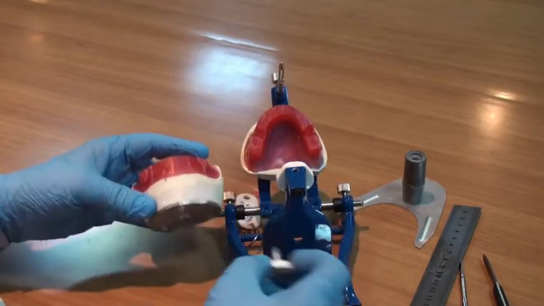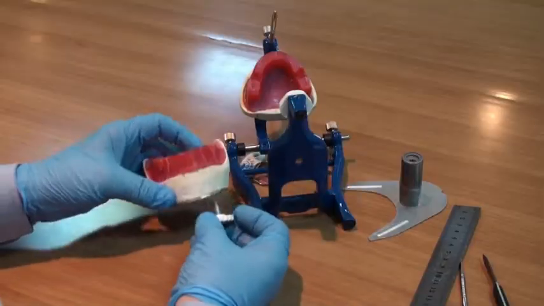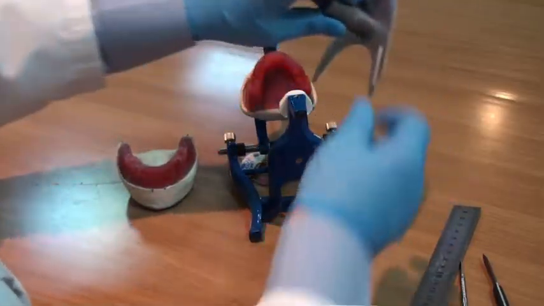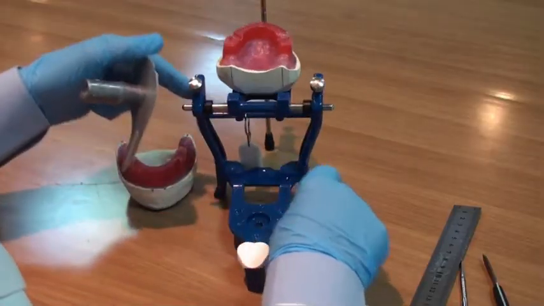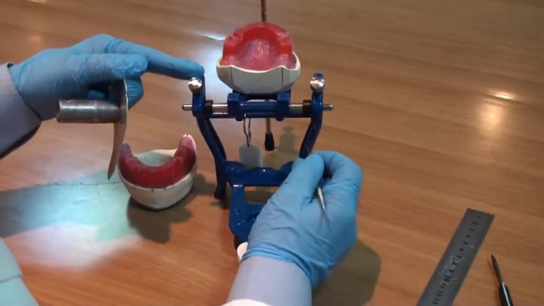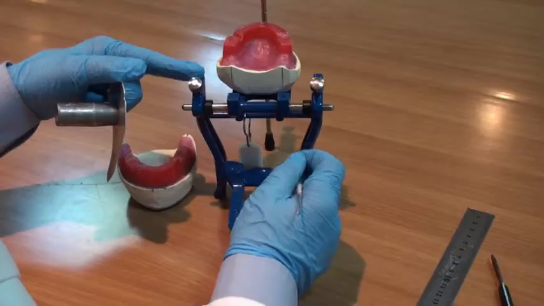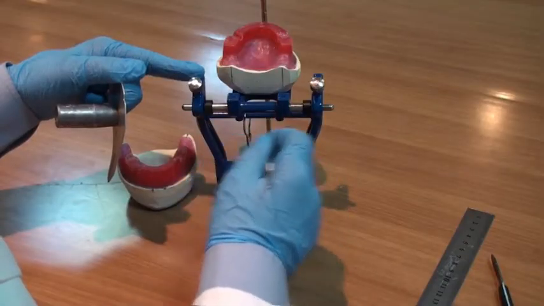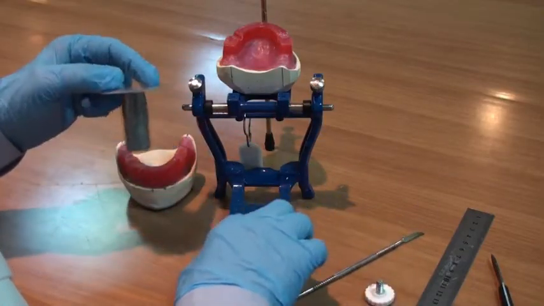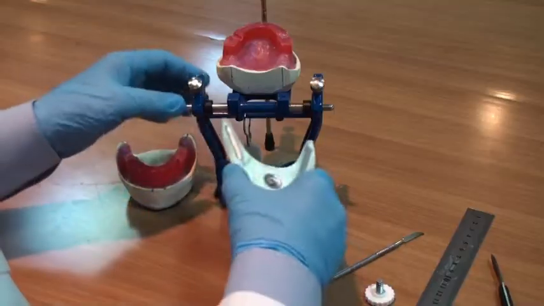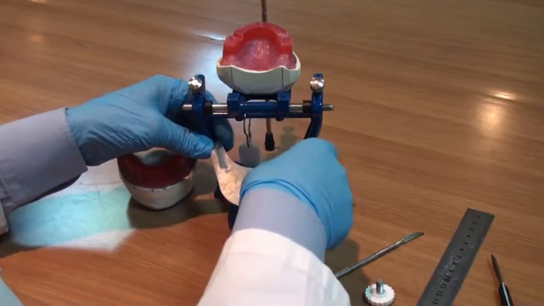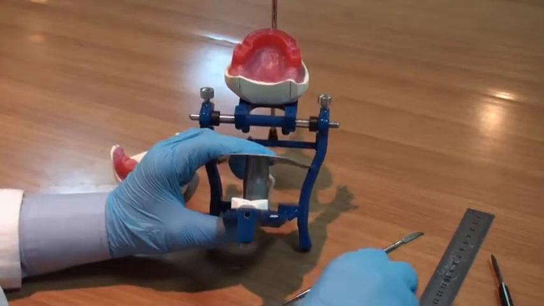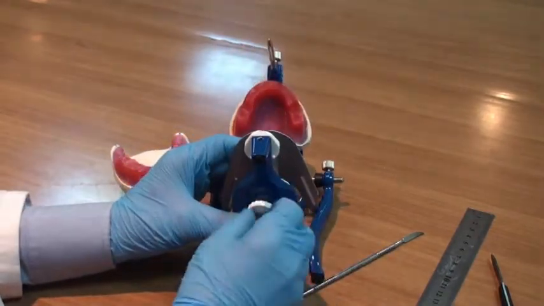occlusal table. If we replace the lower cast with the occlusal table here, you can notice that we have two slots at the sides of the articulator and a depression here. So we place the occlusal table properly in its position and tighten it securely.